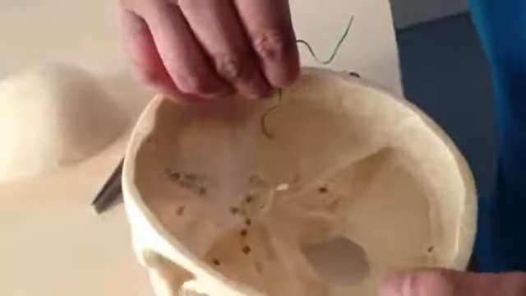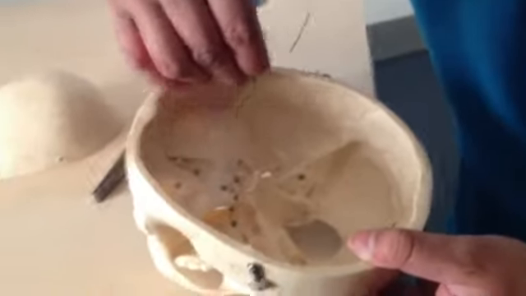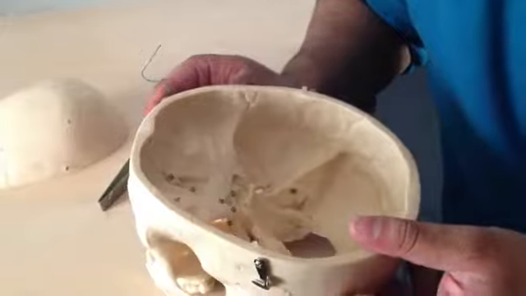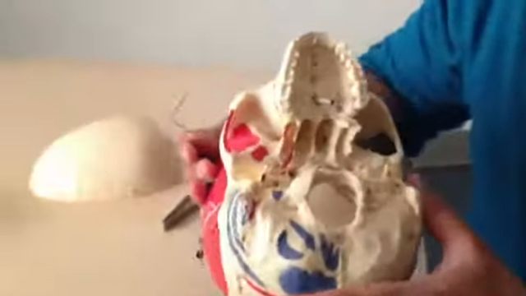You can see it. You don't need to just remember this. You can actually see it there. Okay, so that's probably the majority of what we need to see on the inside of the skull. We'll just quickly head over to the underside of the skull.